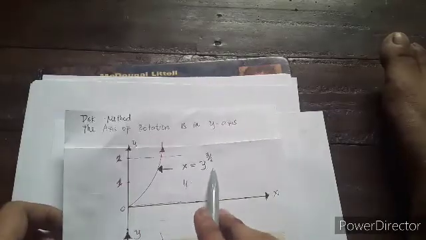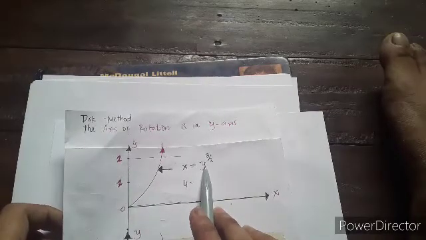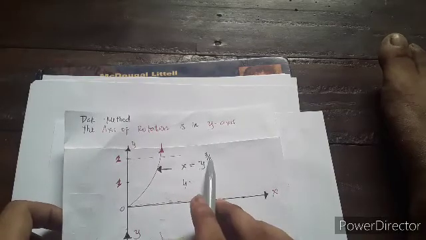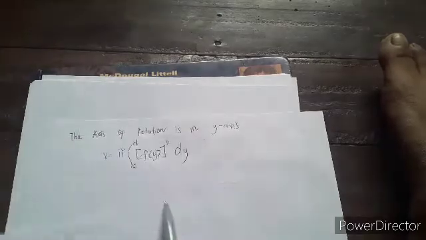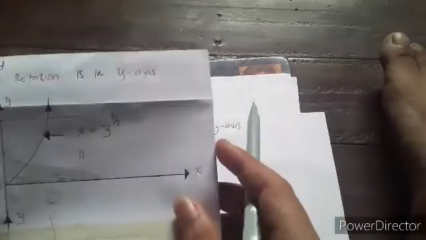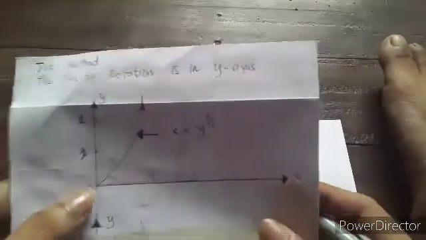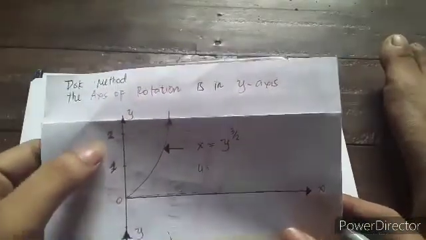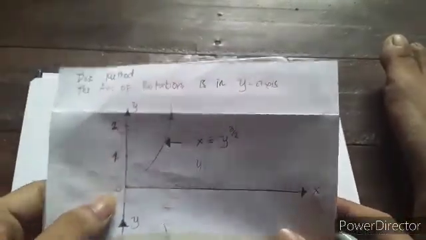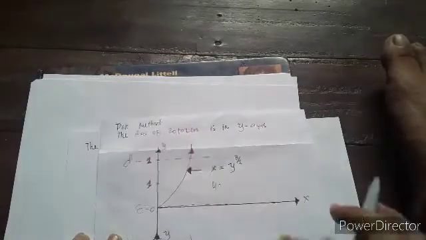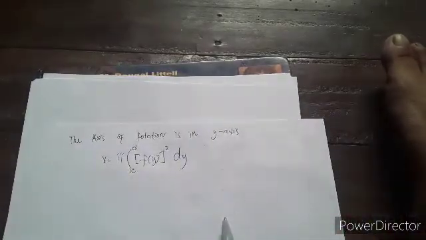Let's substitute x with y to the 3 halves. That would be our f of y. Then for c to d, we have the same interval, from 0 to 2. So let c be 0 and d be 2. So we can evaluate now.